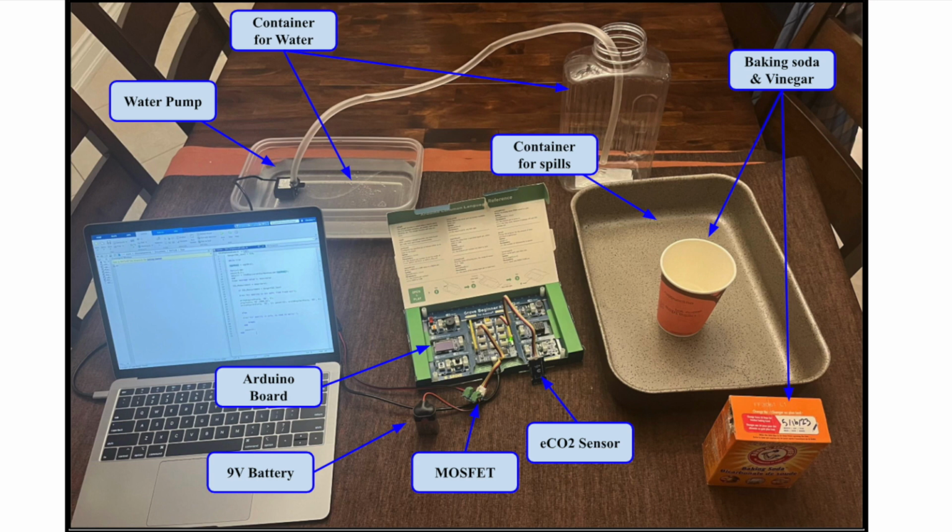I'll start off by doing a quick run through of my setup for the project. On the right of the screen, you can see I have my vinegar and baking soda. That is used to produce CO2 to mimic the CO2 produced by a fire. Next to that, I have the ECO2 sensor, which is used to measure the CO2 produced from the baking soda and vinegar. This sensor was connected to the board in port I2C.